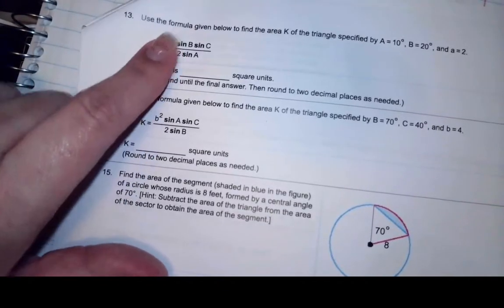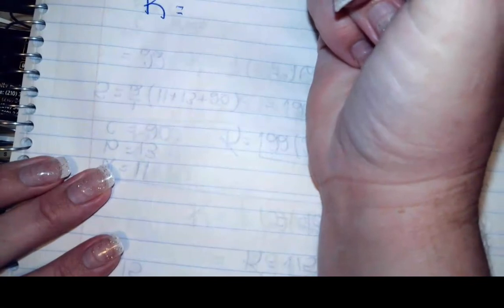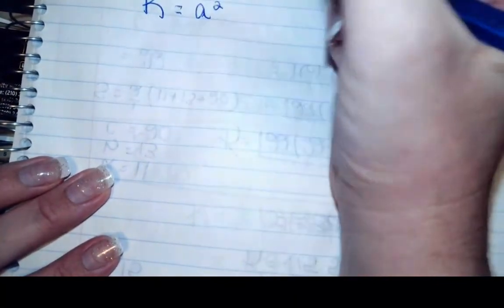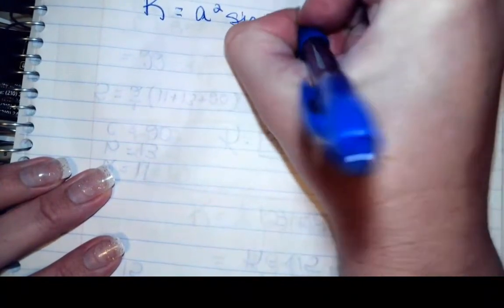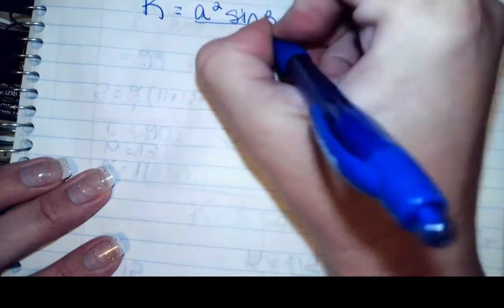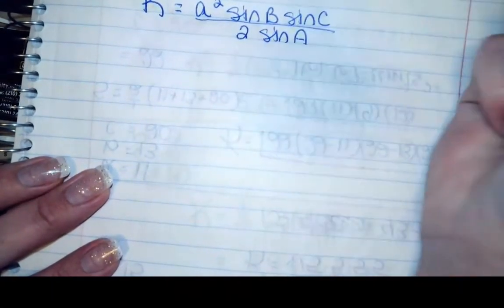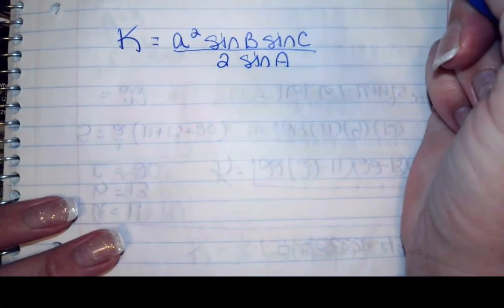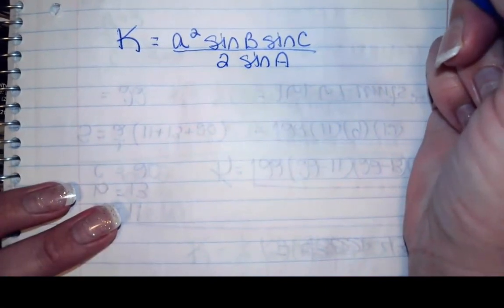All right, so the next two, so this is going to go just a couple minutes long, but it's a nice stopping point, they're going to give us formulas. You are given these within the problem, okay? So I am told that I can find the area if K equals A squared times the sine of B times the sine of C all over 2 times the sine of A. So this is a new formula, but they gave it to us.